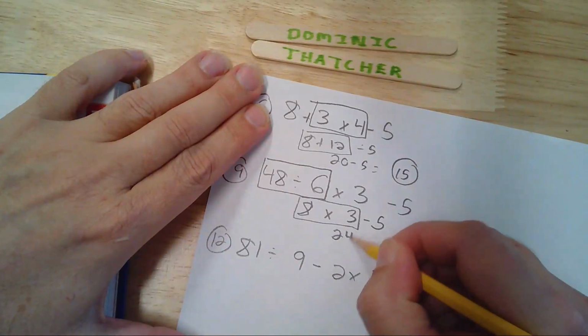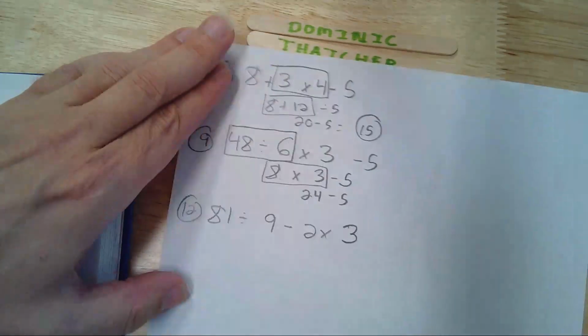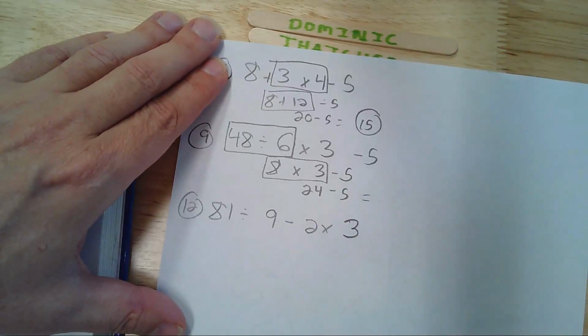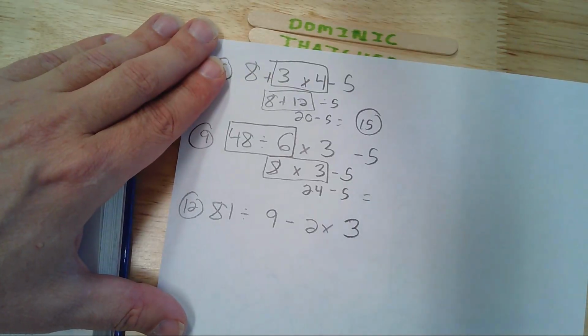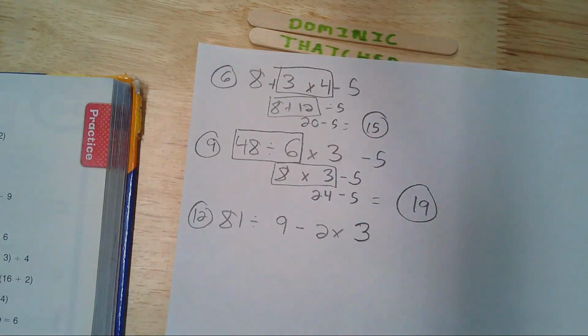Thank you, Thatcher. Good job. This has not been your problem, Thatcher. 6 times 2 is... oh, 24 minus 5. So what's 24 minus 5, Thatcher? 19. Okay, there we go. All right, so this is why we practice. Okay, that's fine.